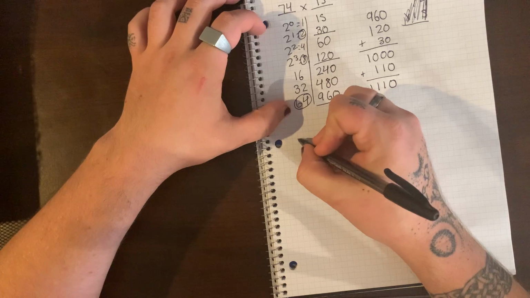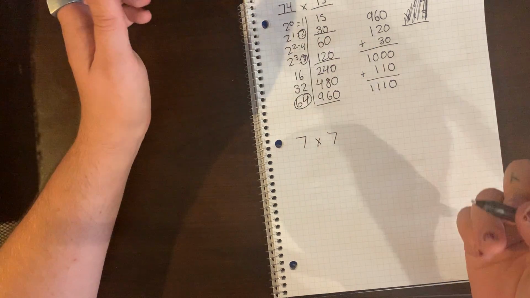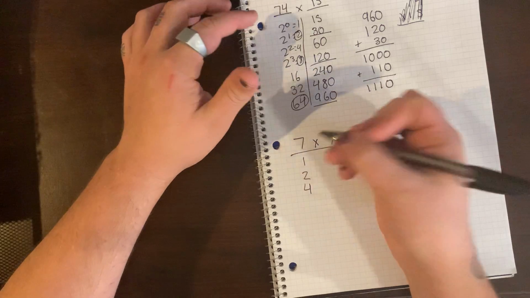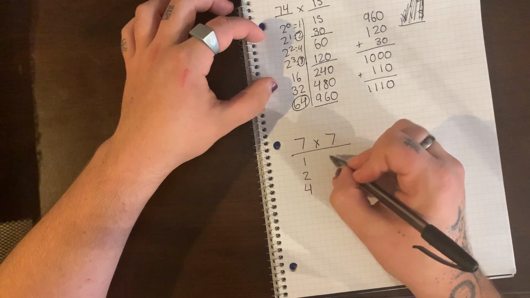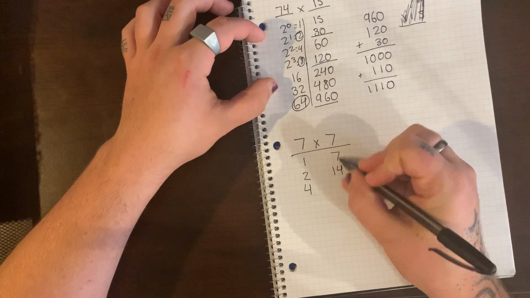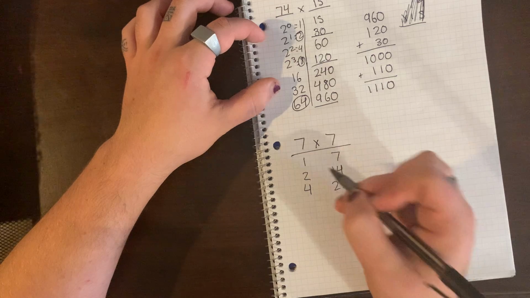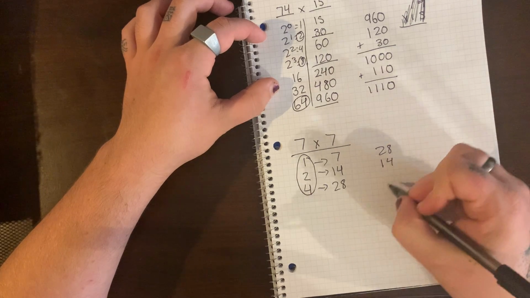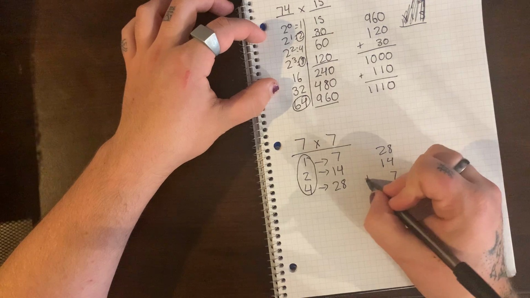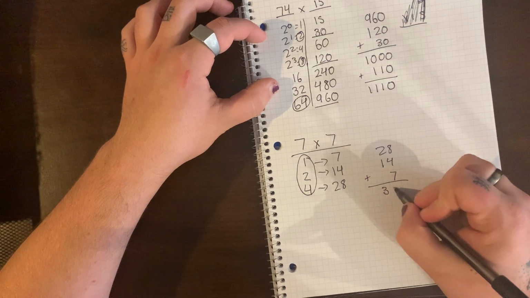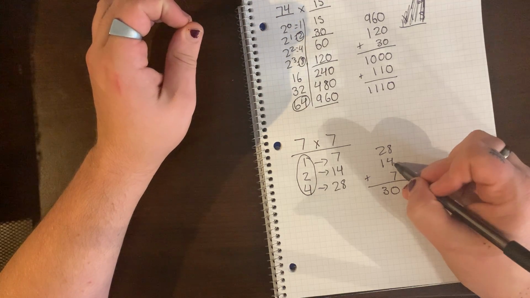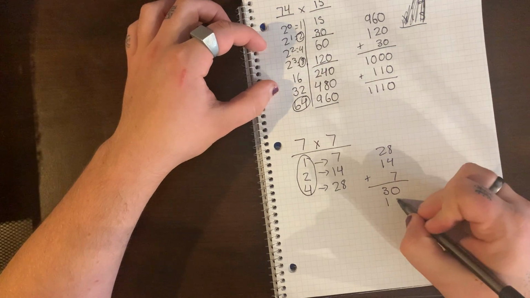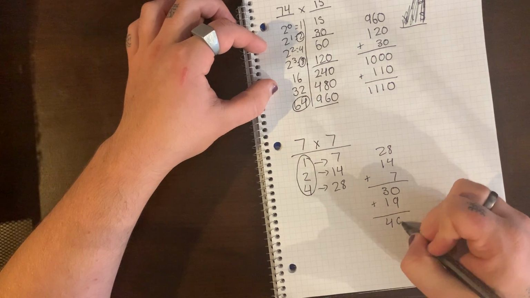If we were to do 7 times 7, for say, 1, 2, 4, 8 would exceed this number, so we don't have to go that far. 1 times 7, 7, double that, 14, double that, 28. 4 plus 2 plus 1 is 7, so we have to use all of these. 28 plus 14 plus 7. 20 plus 10 is 30. 7 plus 4 is 11. Plus this 8 is 19. 49.